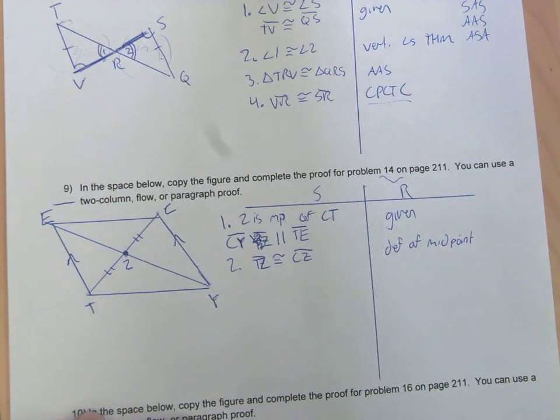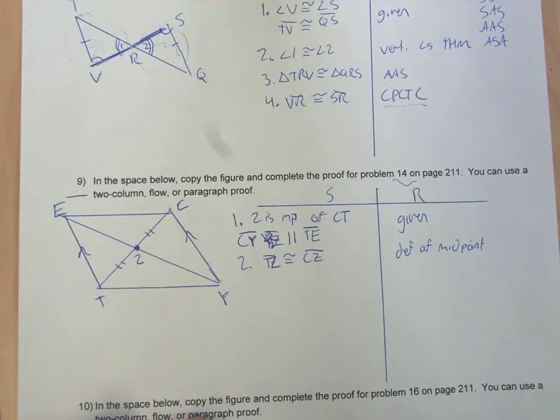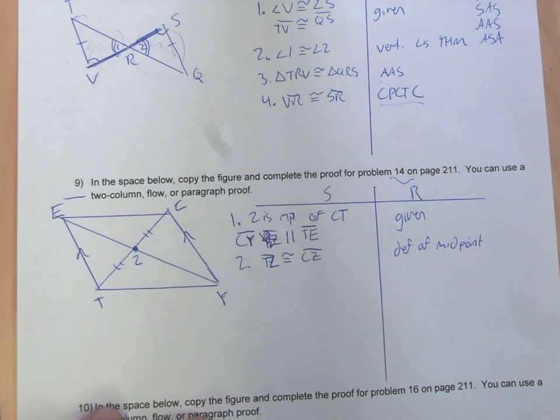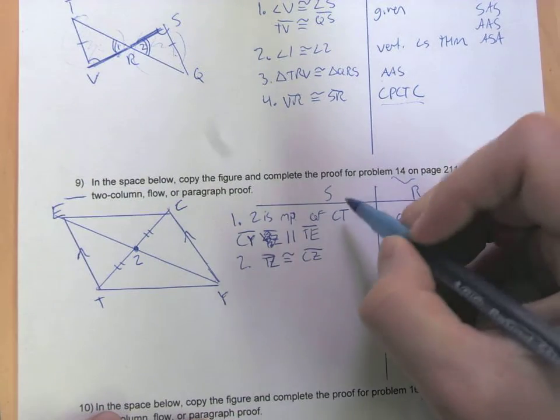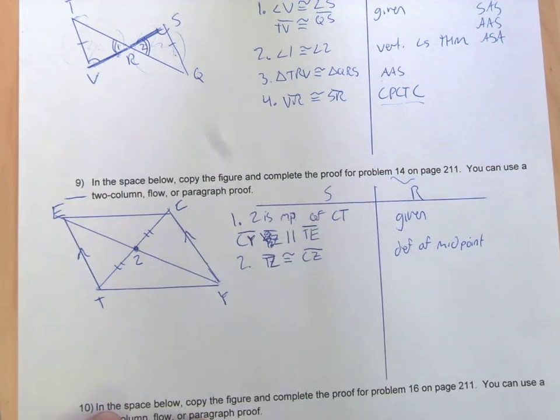Okay, or sometimes some books will call that the midpoint theorem, but it's the same kind of idea. All right, cool. So we got that. Okay, let's talk about the other piece of information. So we've used this piece of information. Let's talk about the parallel.